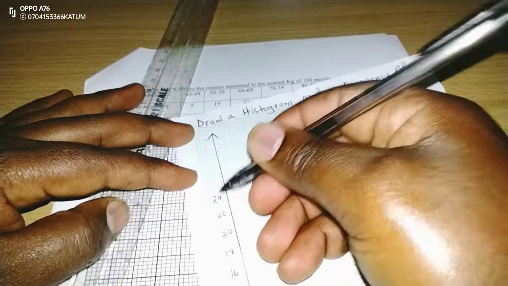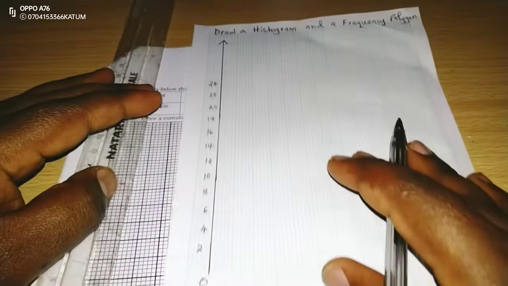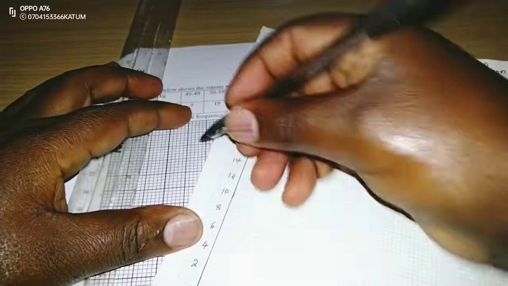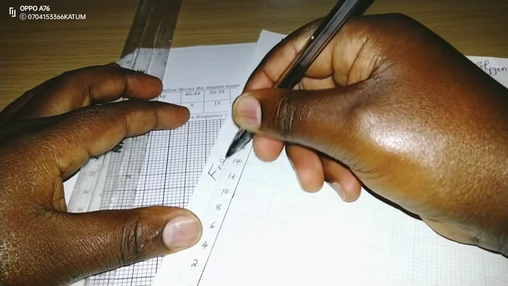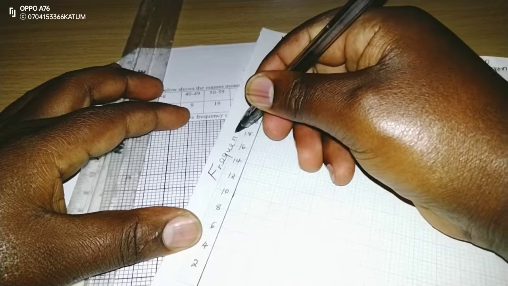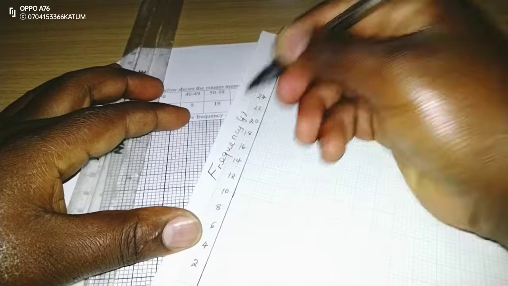The next one will be 24 according to the scale. On this side, we plot frequencies.